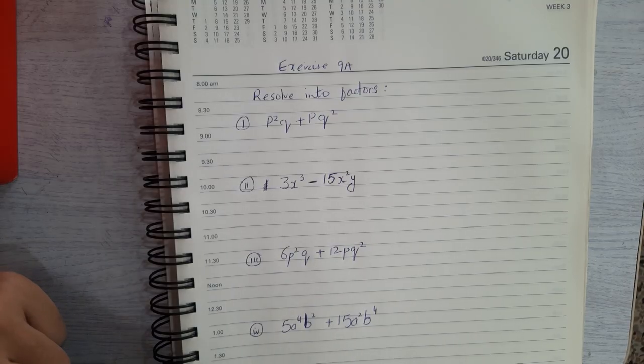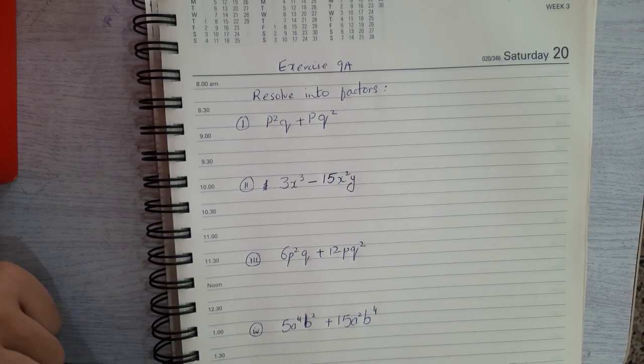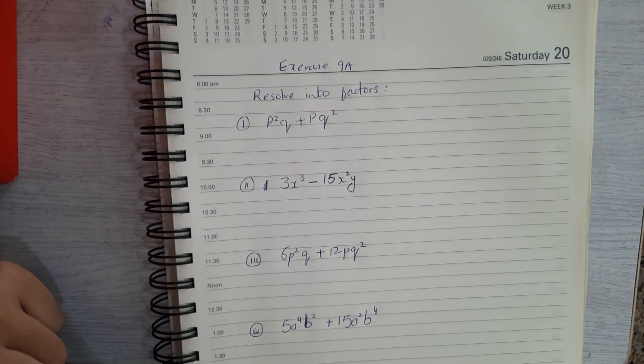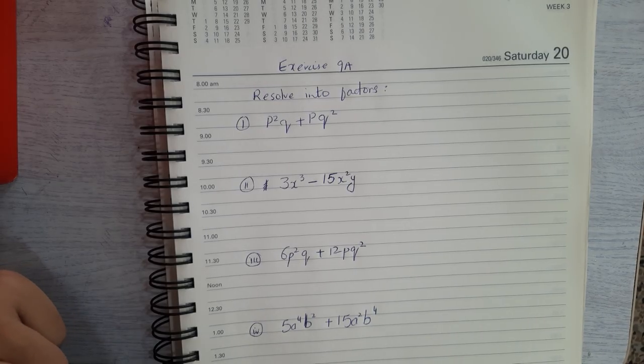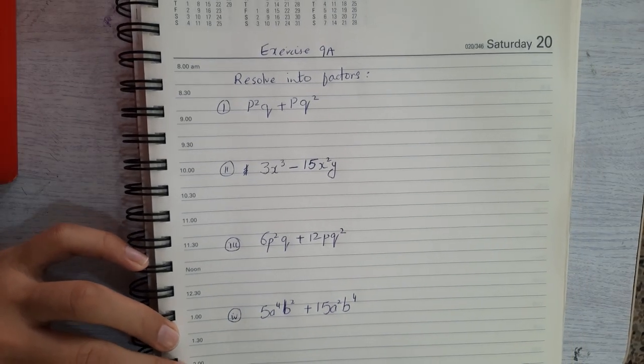Now if someone asks you what are the factors of 4, you will say 1, 2 and 4. Why? Because these three numbers completely divide 4. Now if someone asks you what's the factor of 8, you will say 1, 2, 4 and 8, because these are the numbers that completely divide the number 8. So like these we have factors for algebraic expressions. Now let's see how we find the factors in the algebra case.